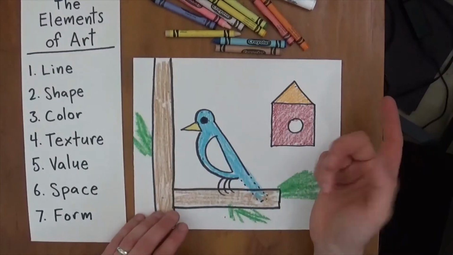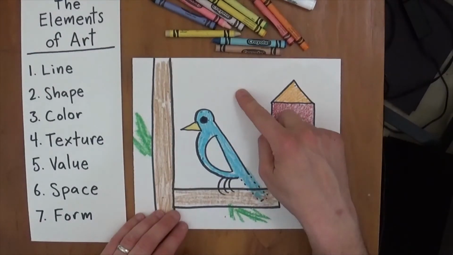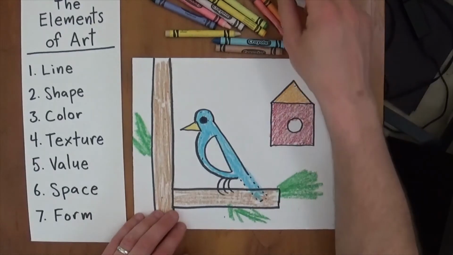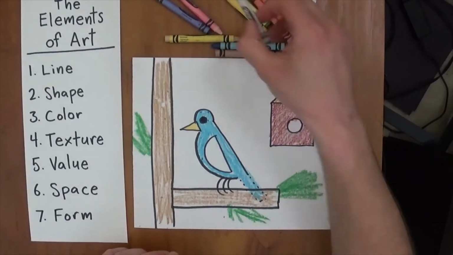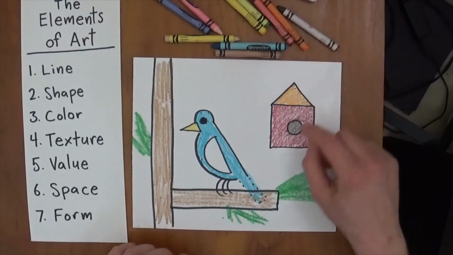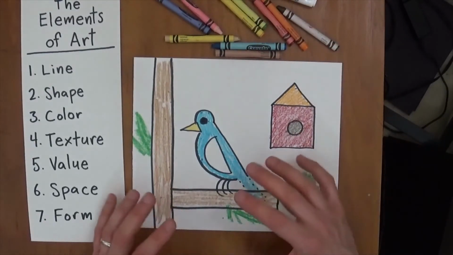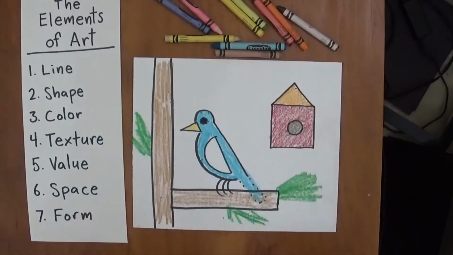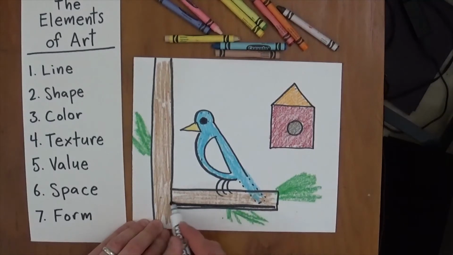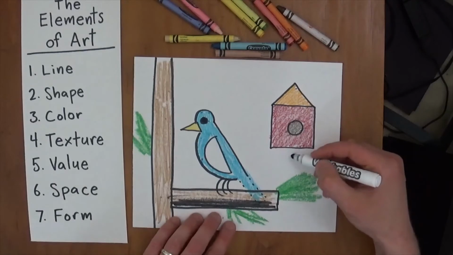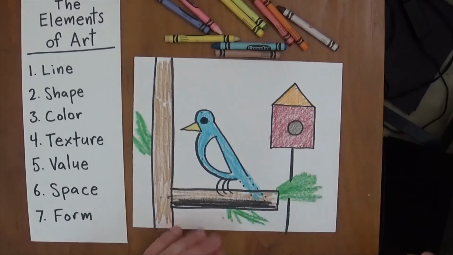Value means light and dark. So white is as light as it gets, and black is as dark as it gets, but you could also have colors in between, like different kinds of gray, like that. Not too light, not too dark. So value. You could put shadows underneath things. So if I go along the bottom of something and make it really dark, sometimes it helps it look like a shadow. What else could I do?